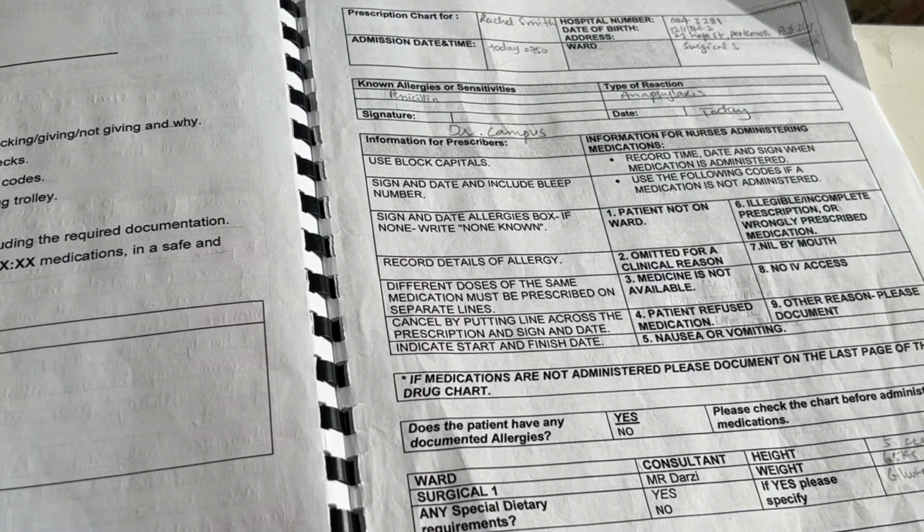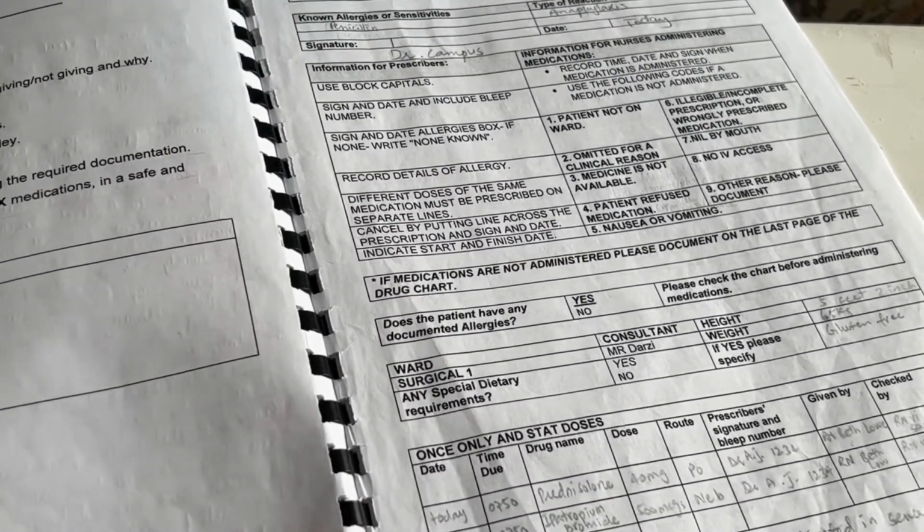Her date of birth is 12/1/42. Hospital number is this. Address is this. She is allergic to penicillin, and she gets anaphylaxis. The doctor is Dr. Campus and the date is today. Her height is this, her weight is this. She has a special dietary requirement, a gluten-free diet.